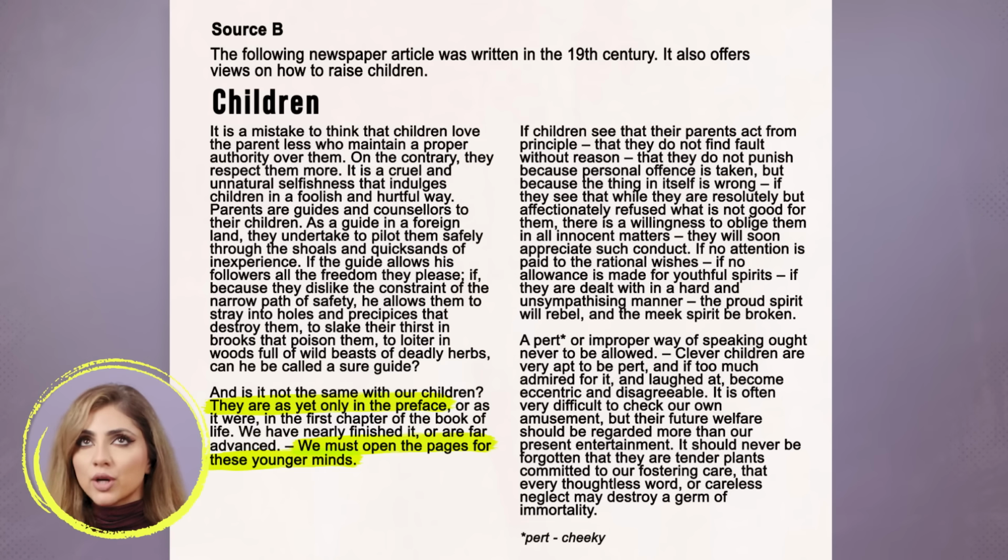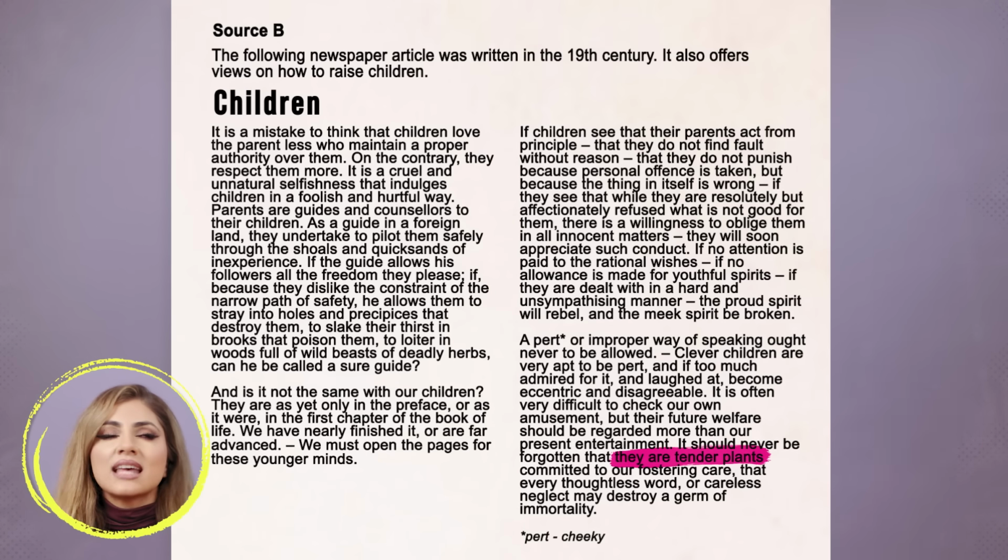The next quotation I'm going to pick is, "They are yet only in the preface. We must open the pages for these younger minds." So that's an extended metaphor talking about children being in the early pages of a book and we've got to open the book. We don't literally open the book for them, but it's saying you know more than the kids, you are wiser.